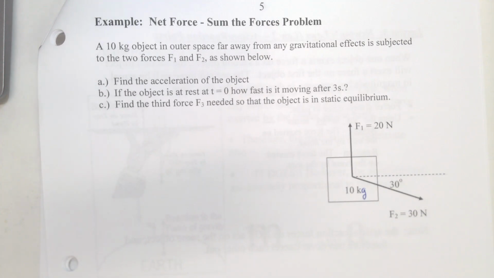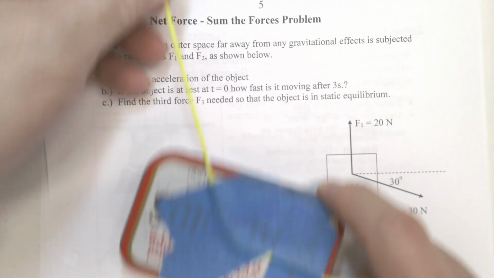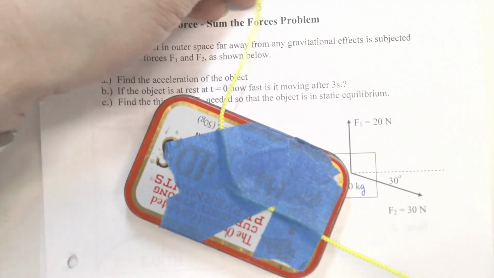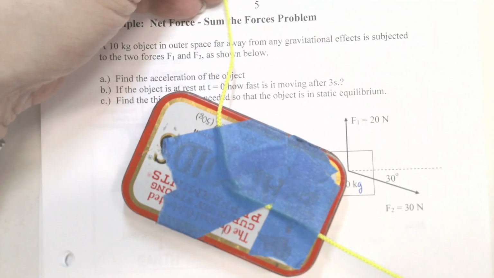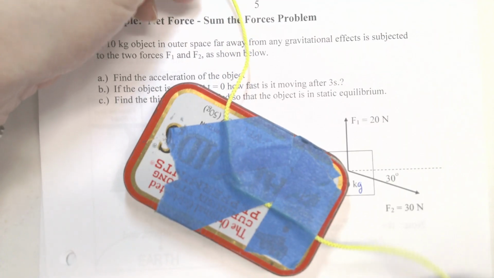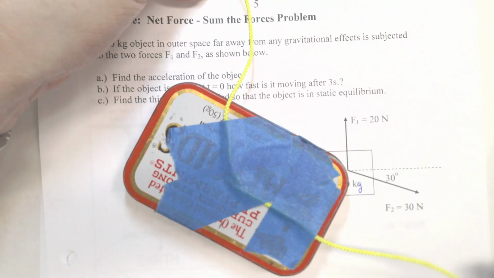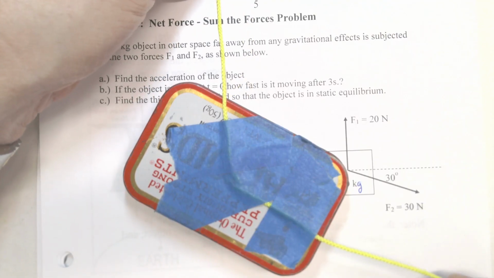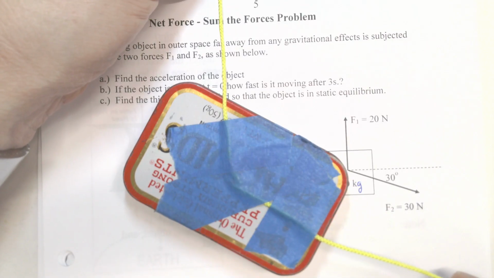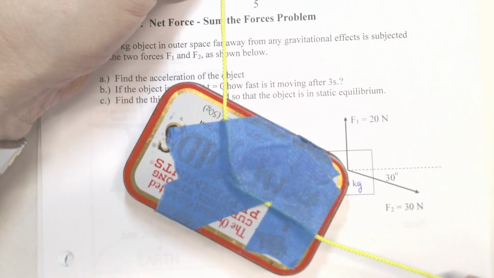So if F1 and F2 are like this, and it's being pulled simultaneously, F1 being pulled this way and F2 being pulled this way, it's going to behave as though only one force is pulling on it, and it will accelerate towards that force.